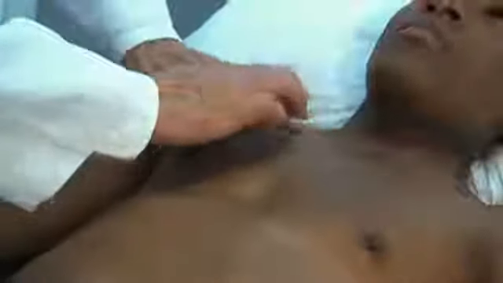Percuss in progressive steps downward in the right midclavicular line. Identify the upper border of liver dullness. As you percuss down the chest on the left, the resonance of normal lung usually changes to the tympany of the gastric air bubble.